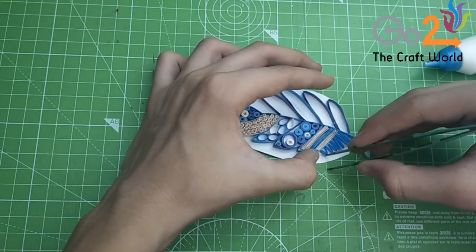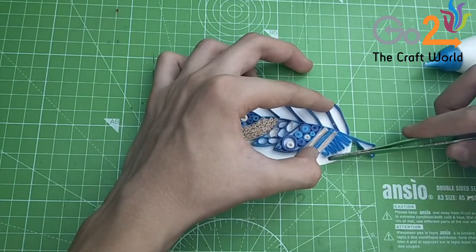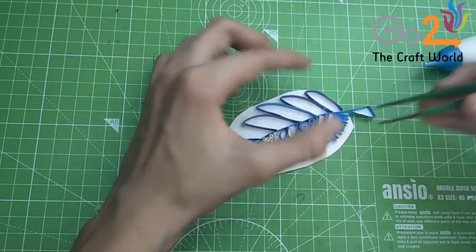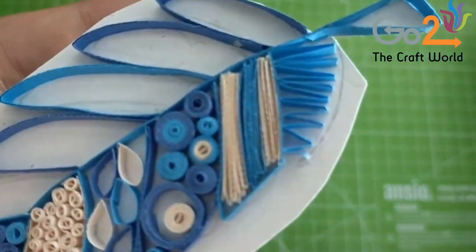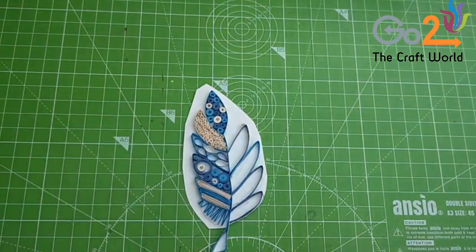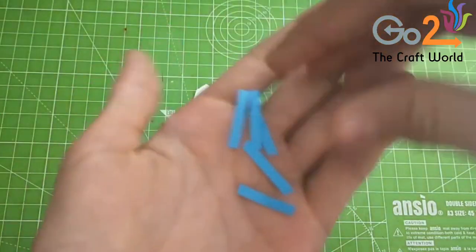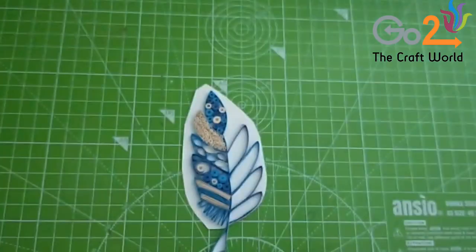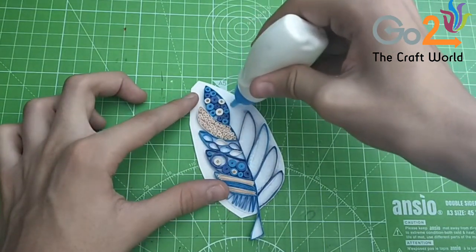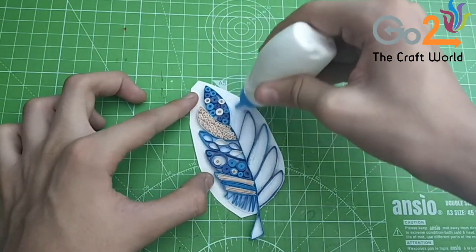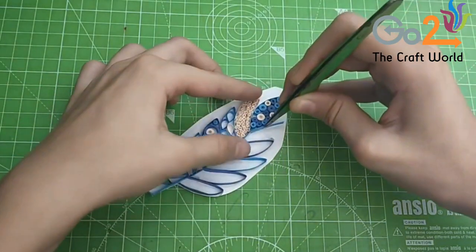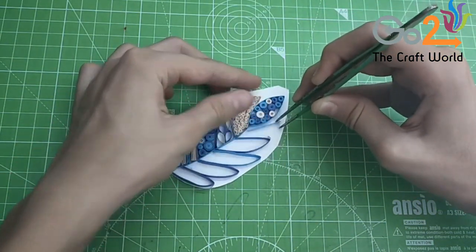It will look like this after sticking it. Now for this part we will take some strips and stick it in a straight line like this.